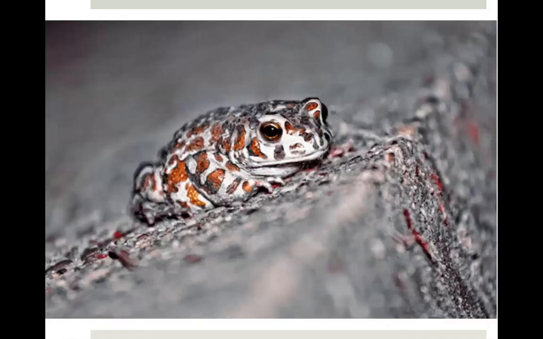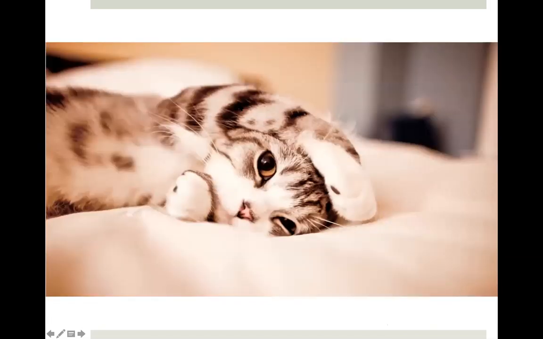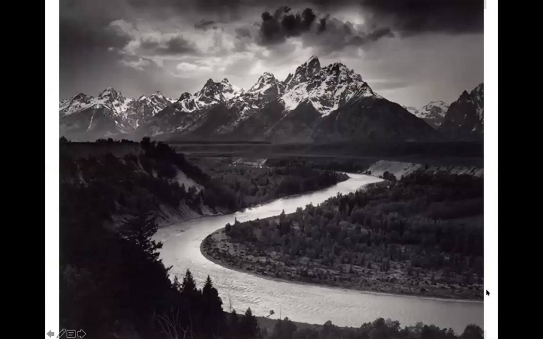So this image would have a shallow depth of field, and its focal point would be right here on this toad. This adorable kitty, similar to the toad, it's going to have a focal point right here. You can see the foreground is starting to blur, the background is starting to blur. So that's going to be a large aperture opening.